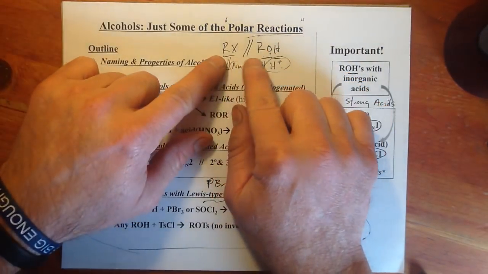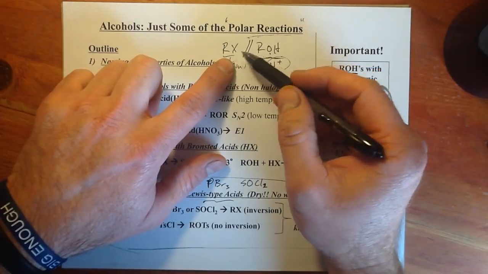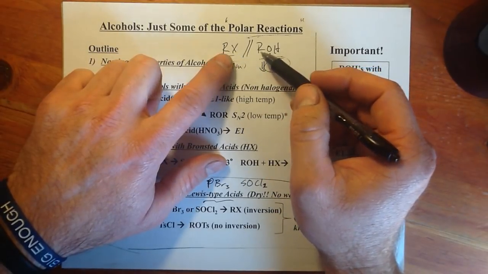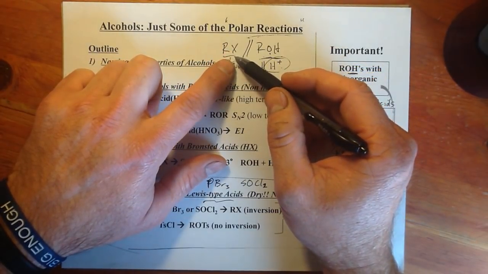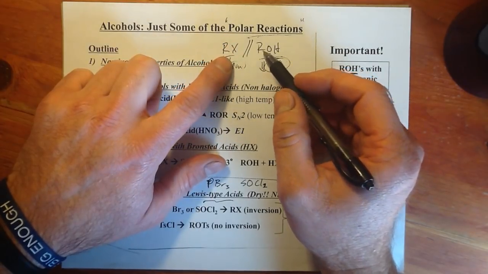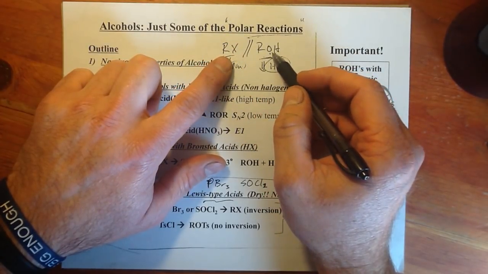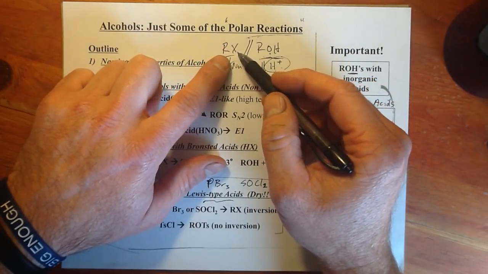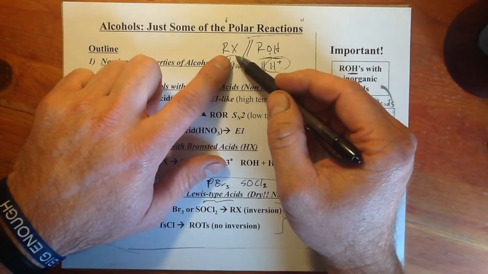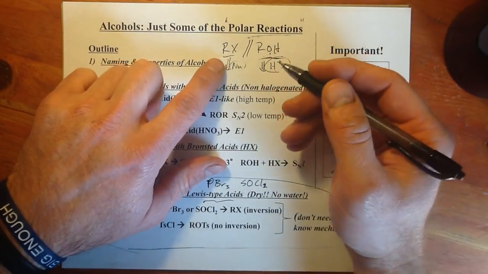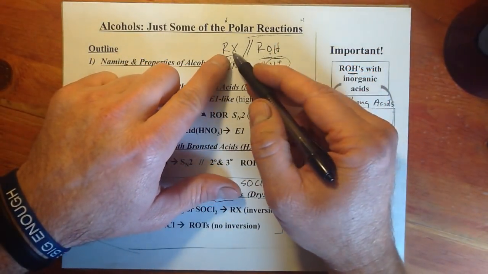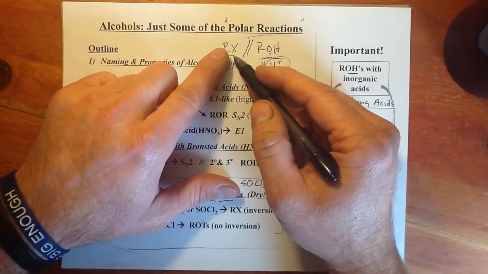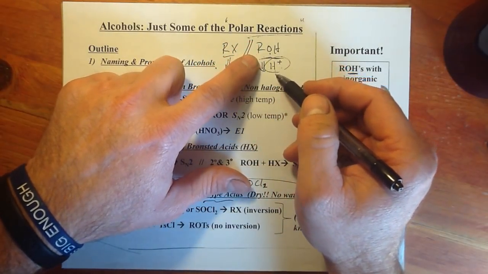So to do that, I really want to draw out that we're going to see that alcohols have a lot of similarities with alkyl halides if we are in acid conditions. So if we have an alcohol in acid conditions, we tend to see some reactions we've seen in the past for alkyl halides. We see similar reactions to what we've seen with alkyl halides for alcohols if they're in acid conditions.